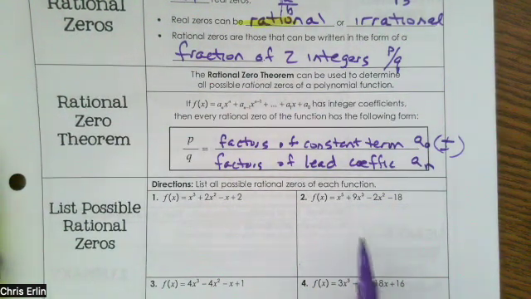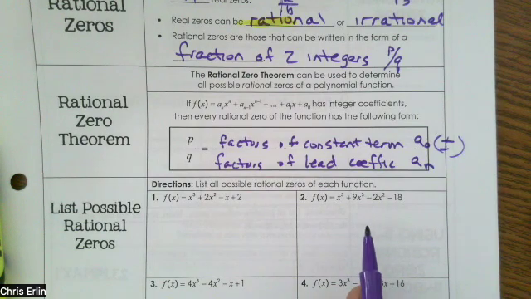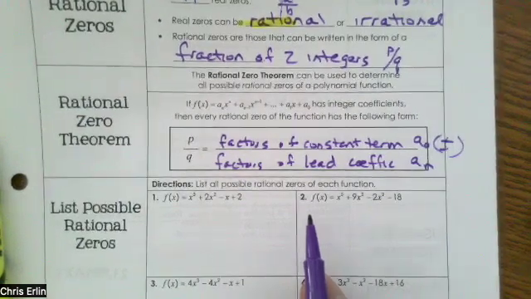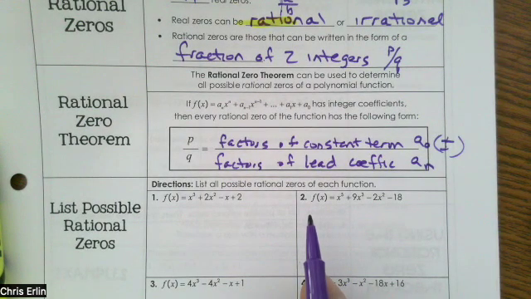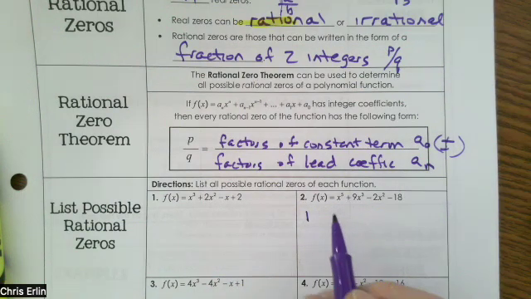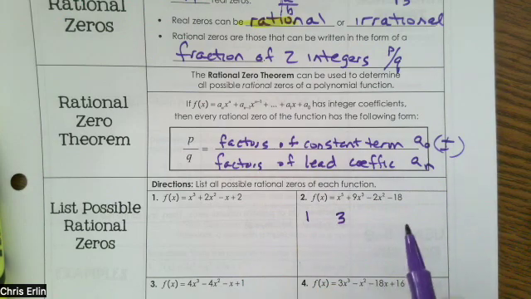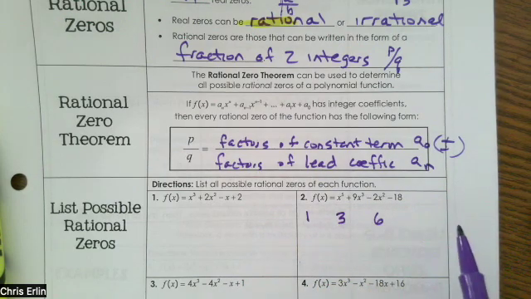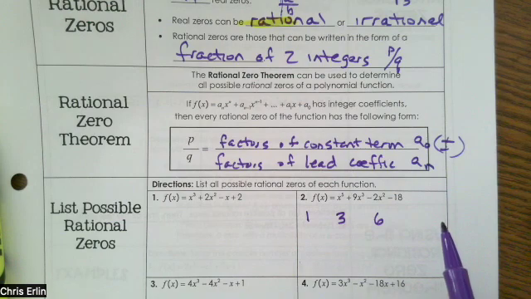So let's take a look at number 2 here. Can I have individuals, please, raise your hand and take turns telling me one possible root? One. You don't get to say another one. You've said one. Someone else. 3. Good. 6. Someone else. We've got 24 people in here. That should be enough. 9.